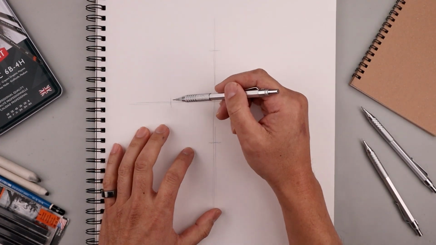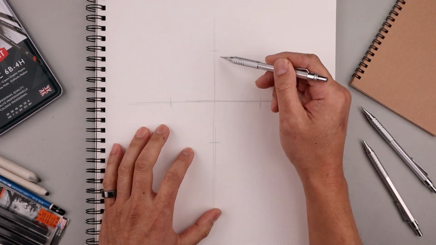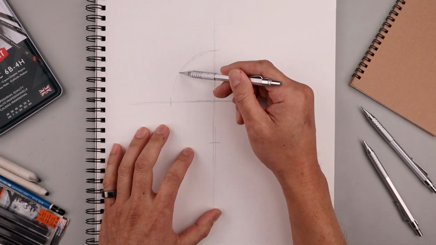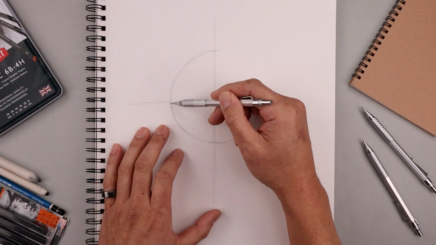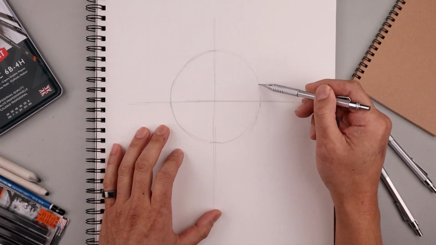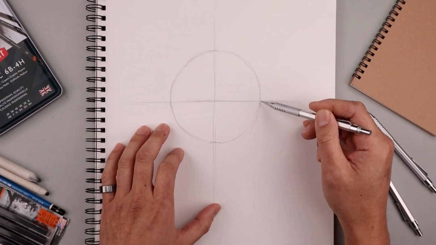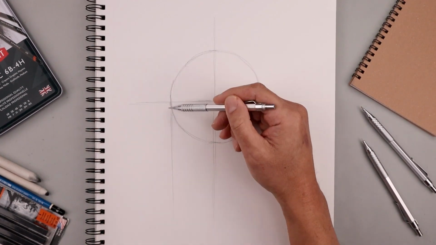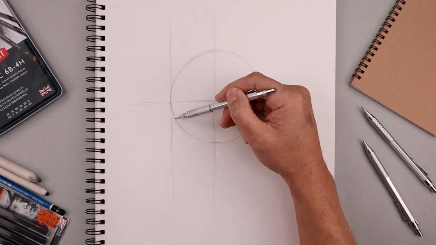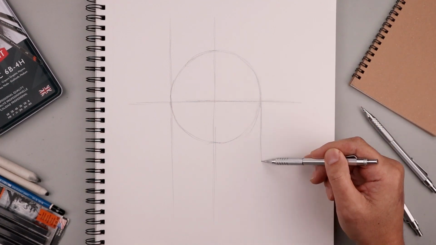Now we want to connect the center point of each mark with a curve to create our circle. So let's start with the top left, just working our way around. And the circle doesn't have to be perfect. We just want to get the right size and placement in the center of our page. Let's add another set of guidelines coming down the side of our circle, starting from the left, and then we'll extend it up towards the top, and then do the same thing on the right.